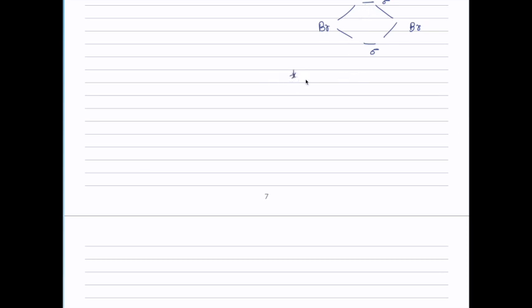The next which can be possible is C double bond O. Let's suppose R and R dash are attached. They can be different or the same. Here the electrophilic center is the carbon. It has pi star as LUMO.